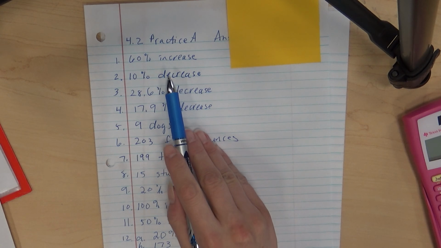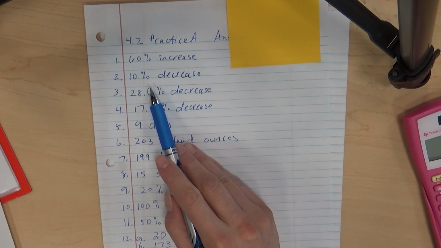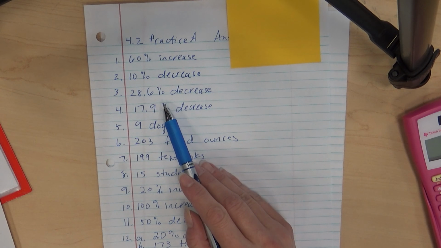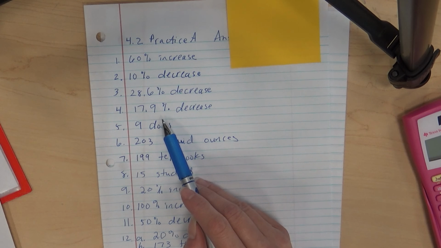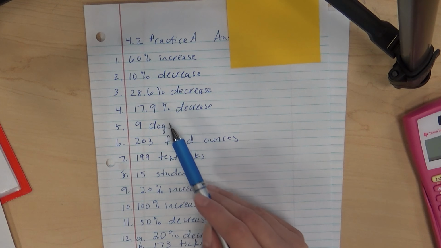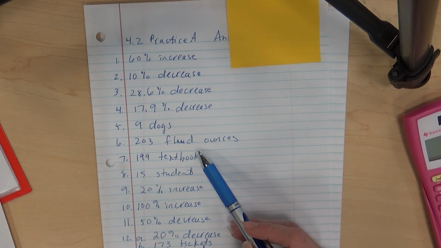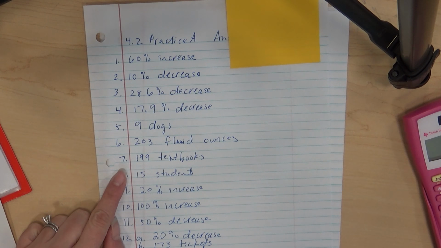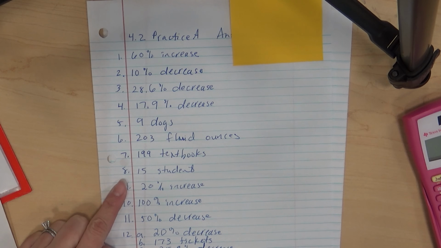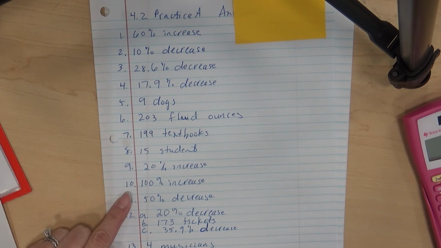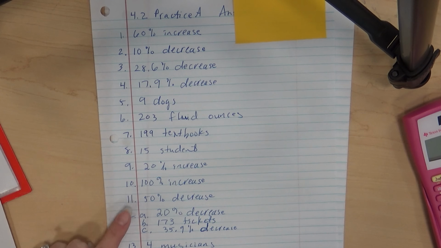Number 1 is a 60% increase. 2 was 10% decrease. 3 was 28.6% decrease. 4 was 17.9% decrease. 5 is 9 dogs. 6 is 203 fluid ounces. 7 is 199 textbooks. 8 is 15 students. 9 is 20% increase. 10 is 100% increase.